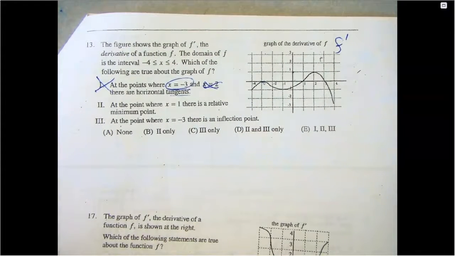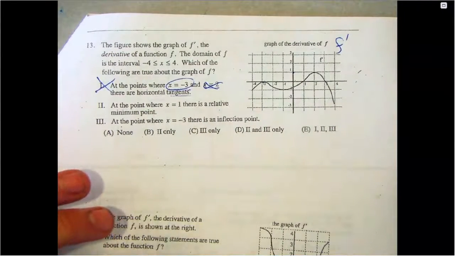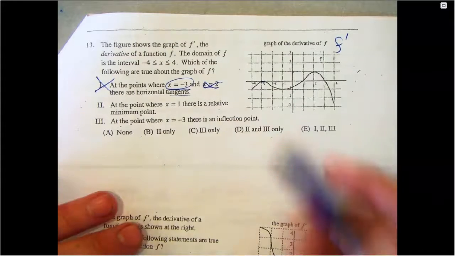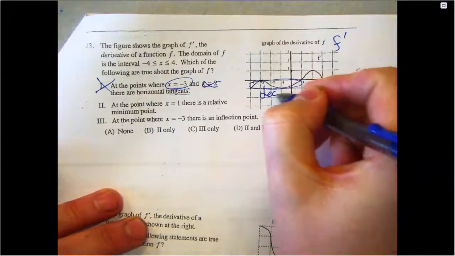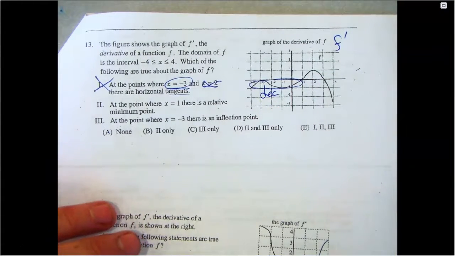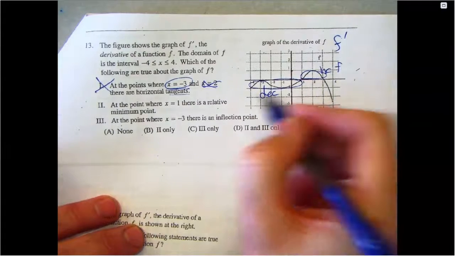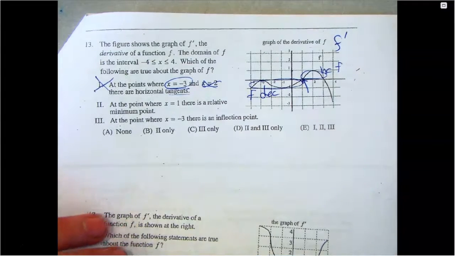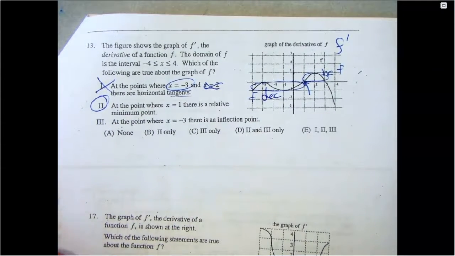Number 2, where x equals 1, there's a relative min. Okay, so I need to know whether f is increasing or decreasing. To do that, I look at whether the derivative is above or below the axis. So down here, or over in this region, f is decreasing because f prime is below the axis. Here, f is increasing because f prime is above the axis. So if I switch from decreasing to increasing at that spot right there, do I get a relative min? I do. Sounds good. And then at x equals -3, there's an inflection point.